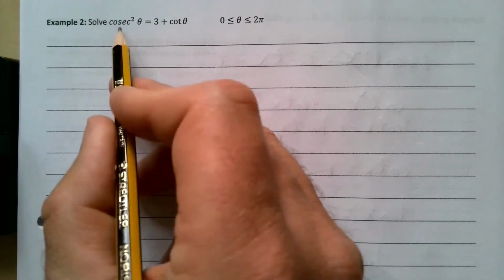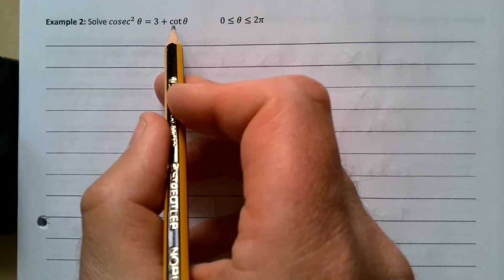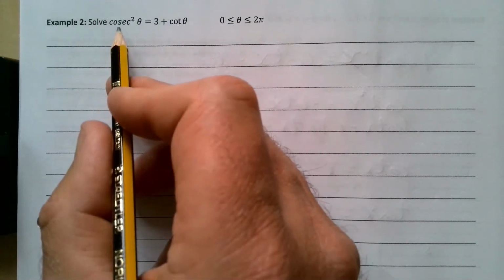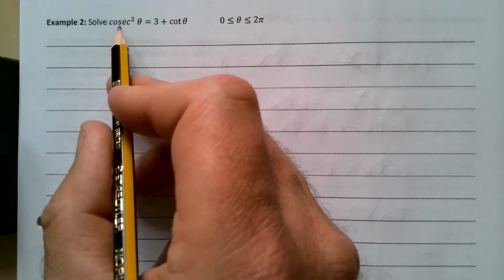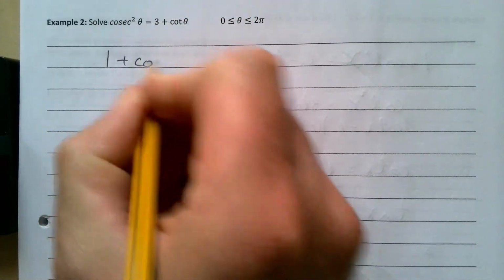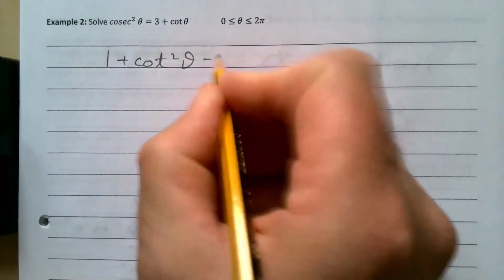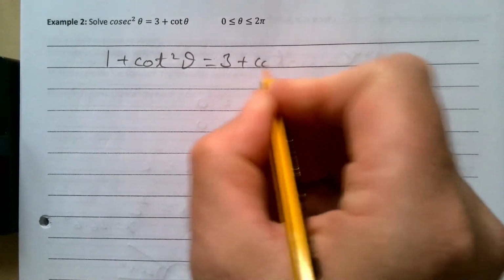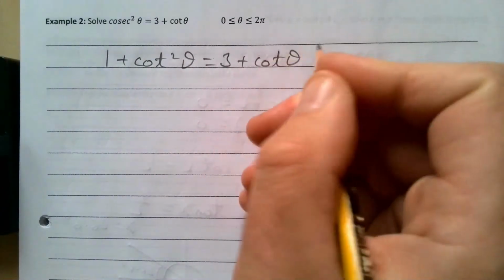So in this situation here we have two different identities with cosec and cot, and most of the time it's easier if we can get it in terms of 1. But we do know that cosec squared theta is the same as 1 plus cot squared theta. So I can change this straight for a 1 plus cot squared theta equals 3 plus cot theta.